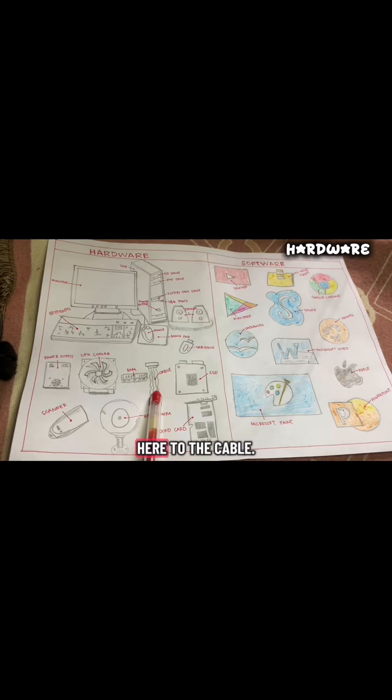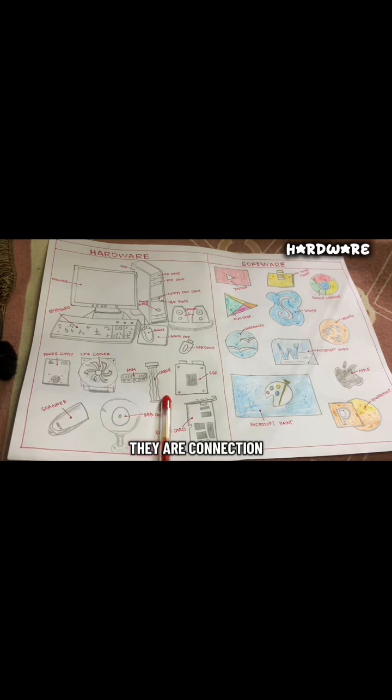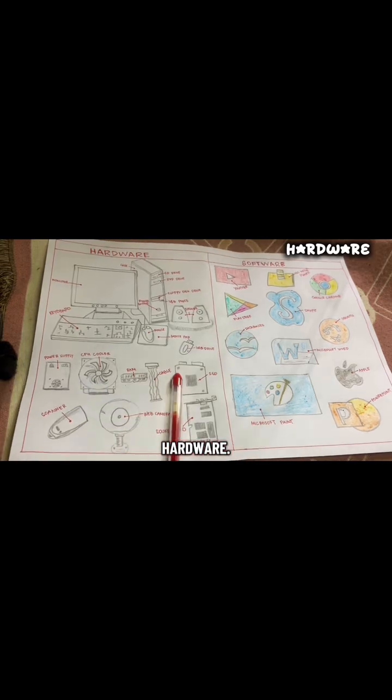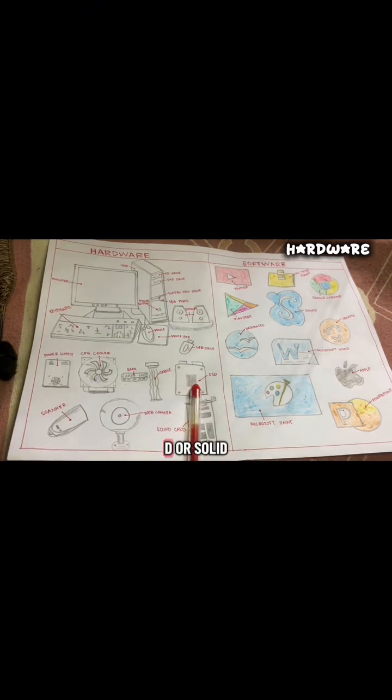Now, let's focus here on the cable. These are the cables. They connect devices and transfer data or power. They are connection hardware.